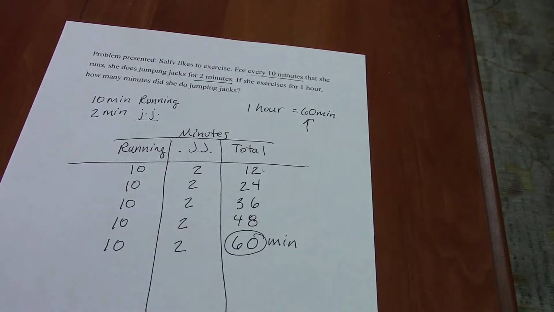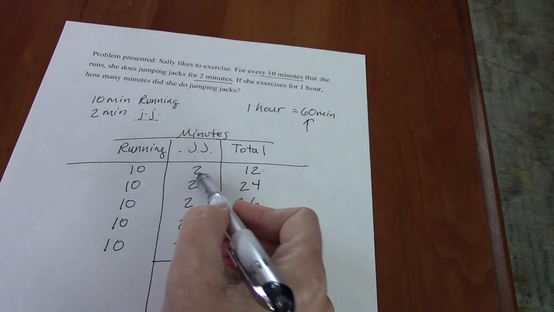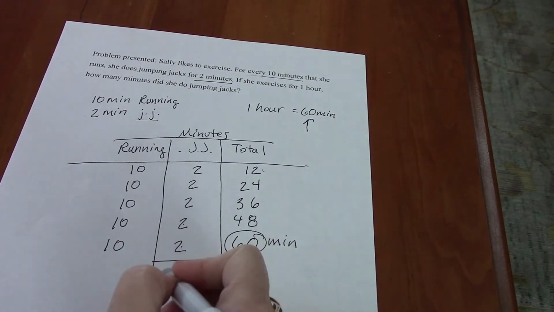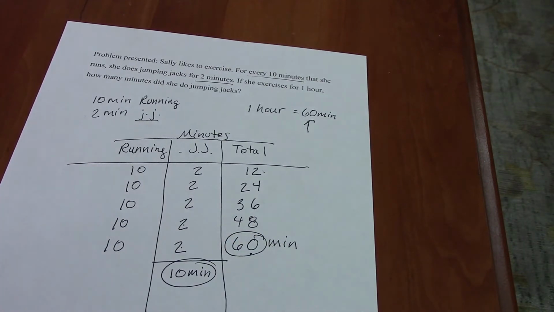So now I revisit and go back to my question. If she exercises for 1 hour, how many minutes did she do jumping jacks? So I'm going to go over to my jumping jack column. I have 2, 4, 6, 8, 10. So she does jumping jacks for 10 minutes.